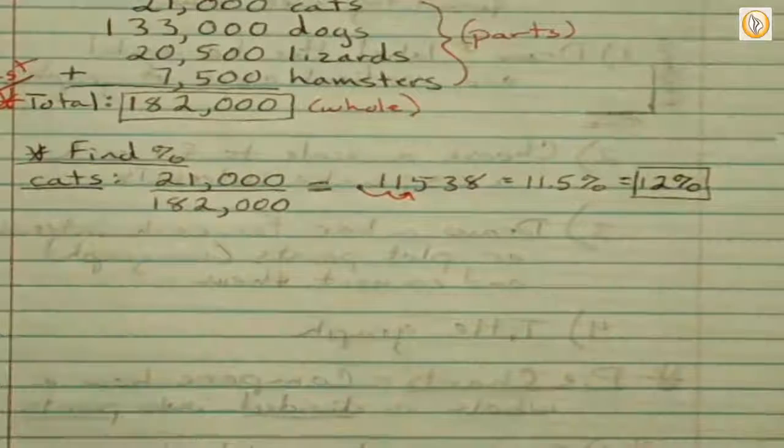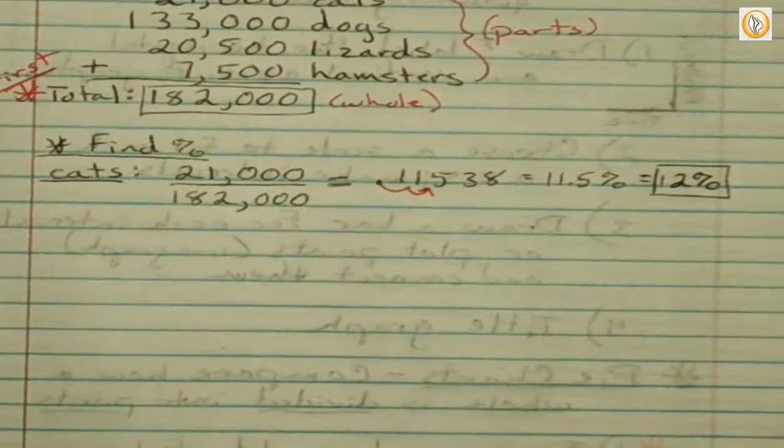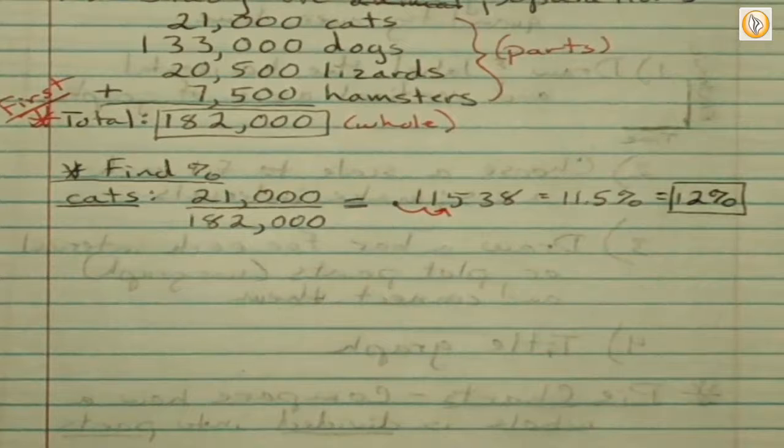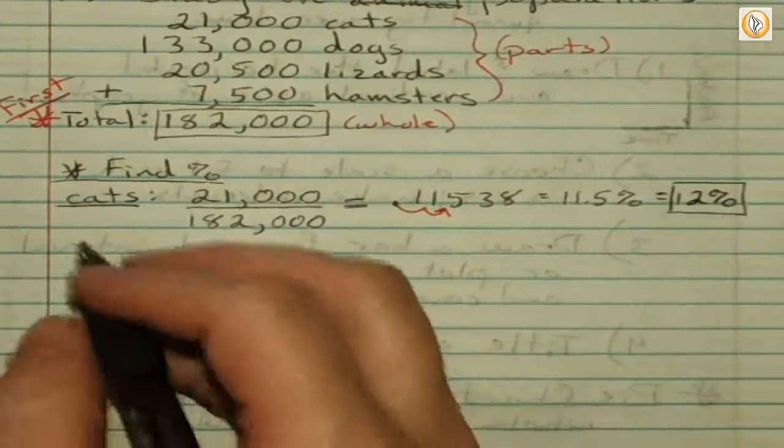So 12% of the population that we researched are cats. Do y'all see that? Any questions? All right, let's do dogs.